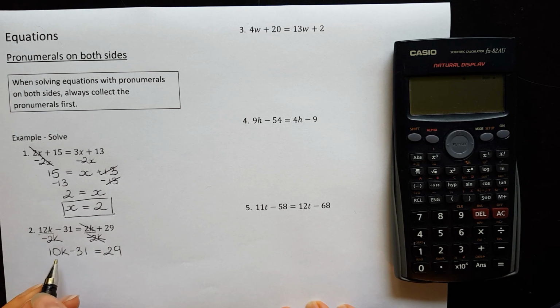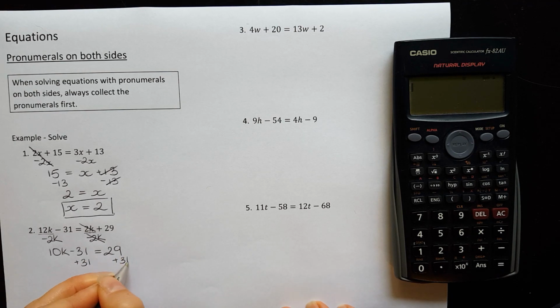Now we're going to move things away from this k to find out what k is equal to. First thing to move here is this 31. I need to add 31 to both sides to get rid of that. So 10k is equal to 29 plus 31, which is 60. Finally, I can divide by 10 on both sides to get rid of this 10. So k is equal to 60 divided by 10, which is 6.